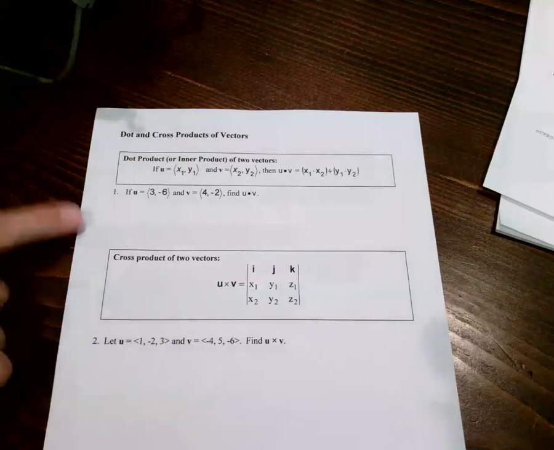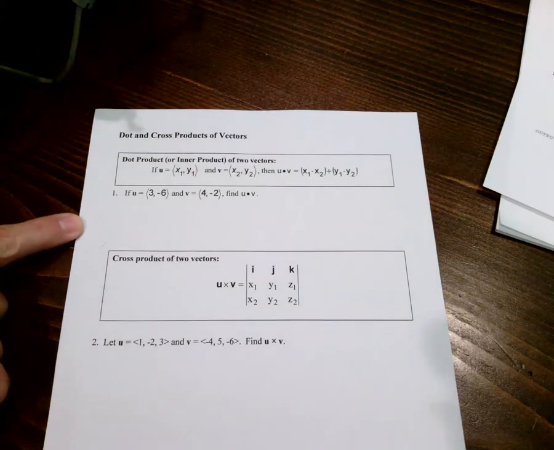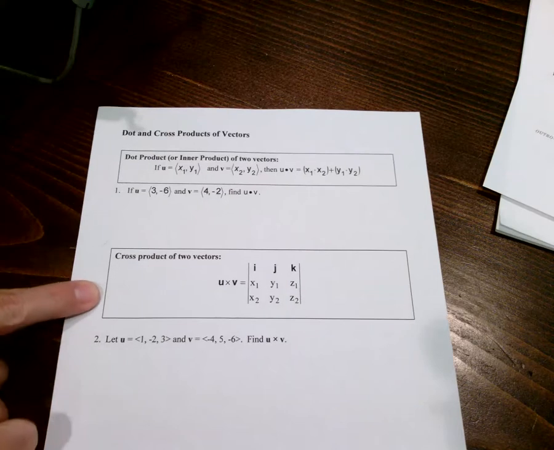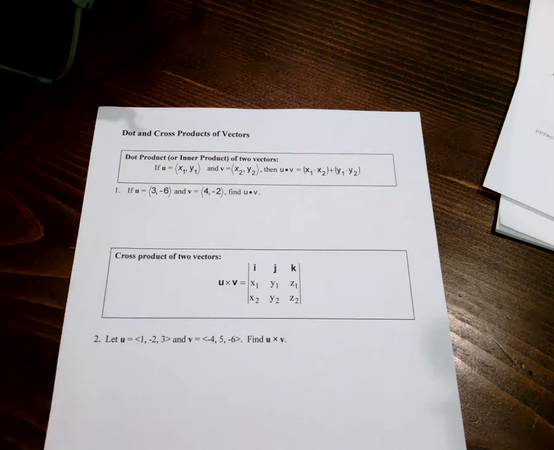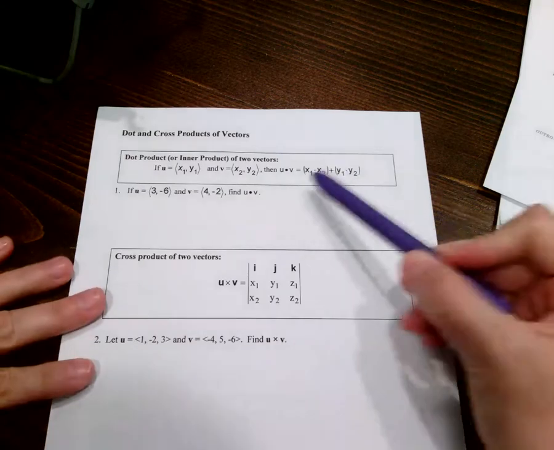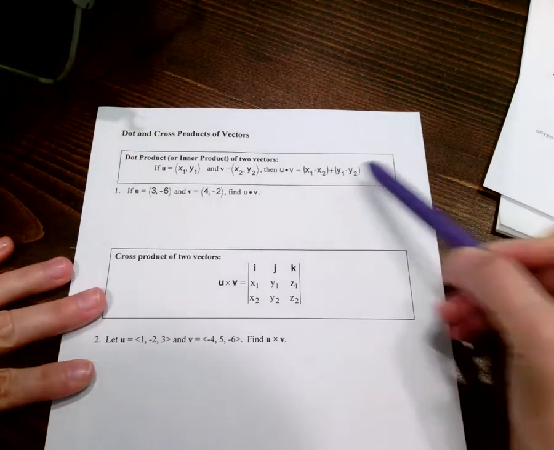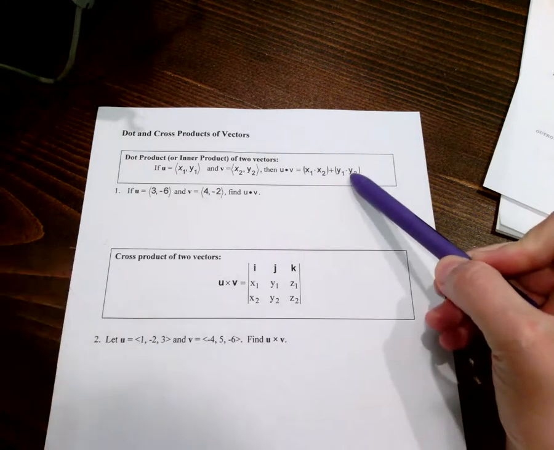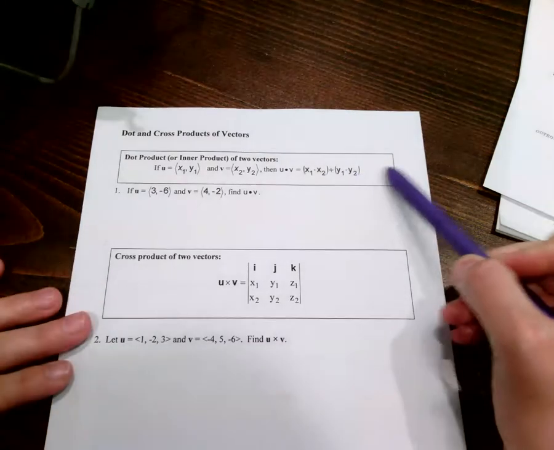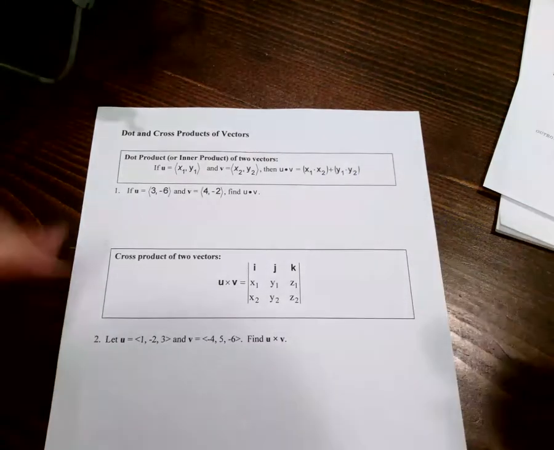In this video, we're going to take a look at the dot and cross products of vectors. In each of my boxes here, I've given you the generic formula for those products. However, I'm going to give you an example for each of them. Looking at the dot product, what we're doing is multiplying the first components, multiplying the second components, and if we had third components, we'd multiply those and then add them all together.